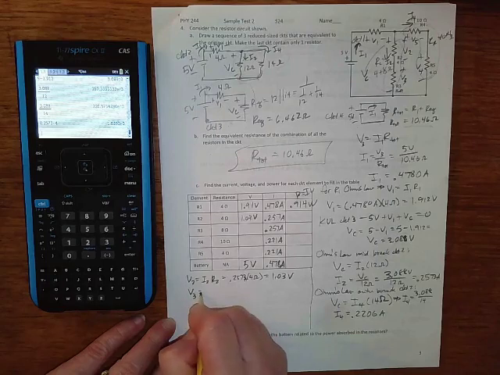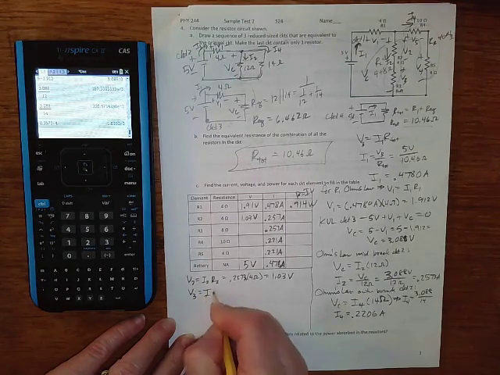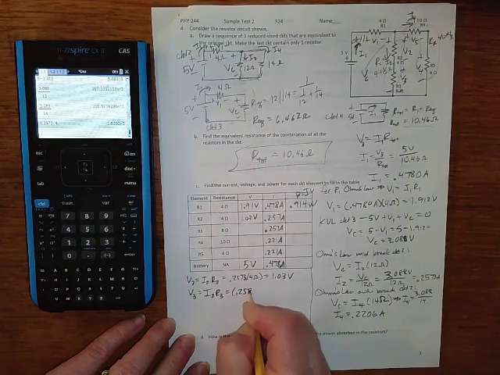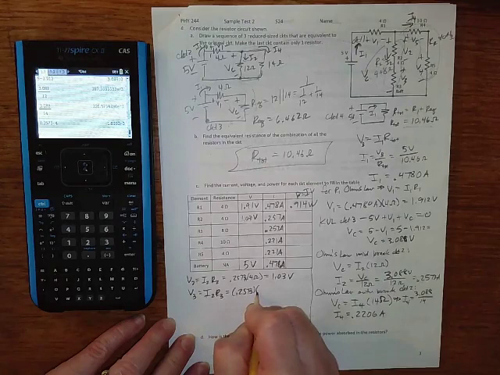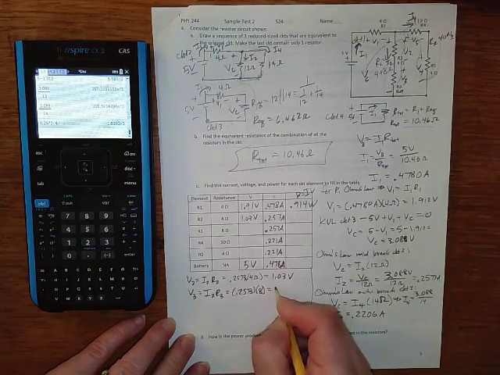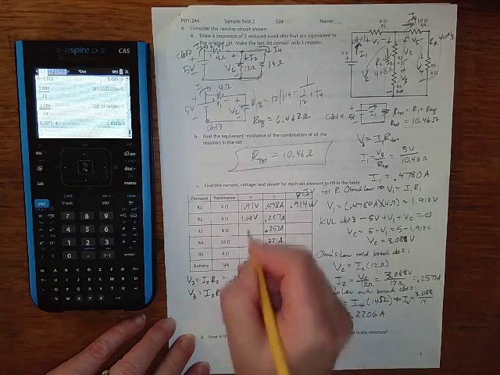V3 equals, what's the current in R3? I2. I2 R3, 0.2573. R3 though is 8. Should be double, 2.06 volts.